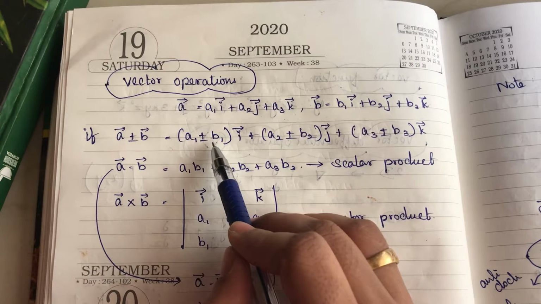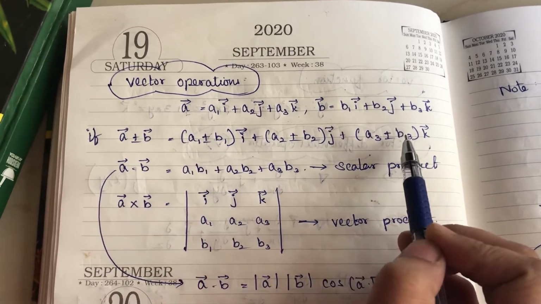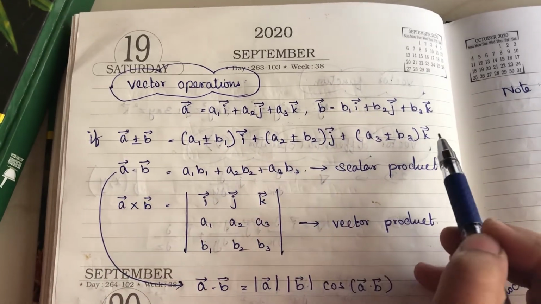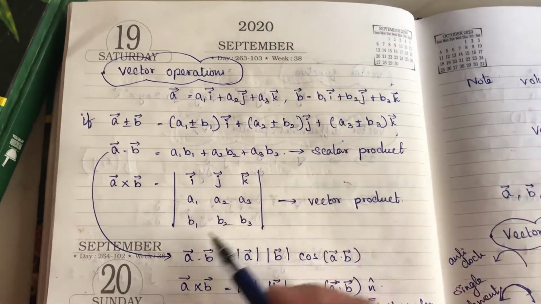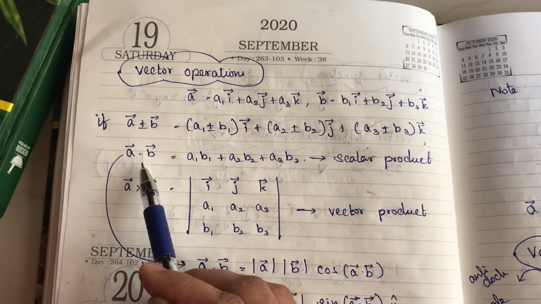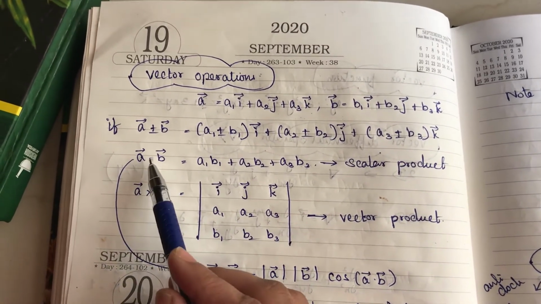If it is addition, just add all the magnitude values and put the vectors as they are. Okay, if it is a dot, it is nothing but a magnitude.